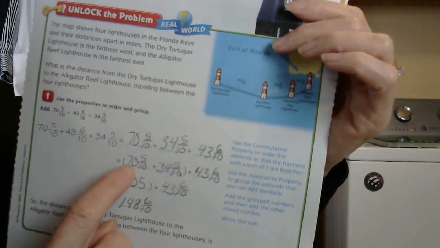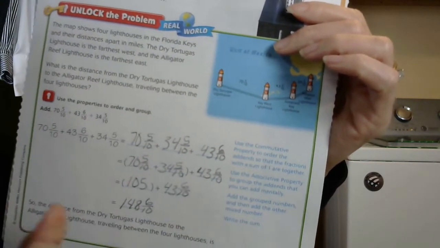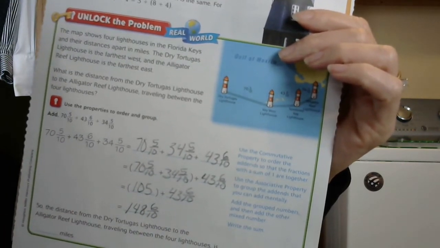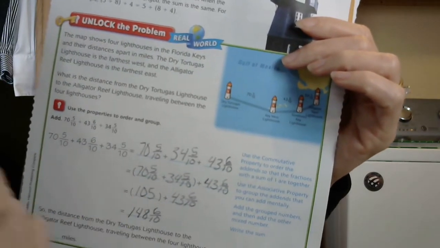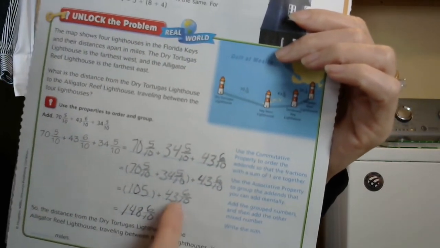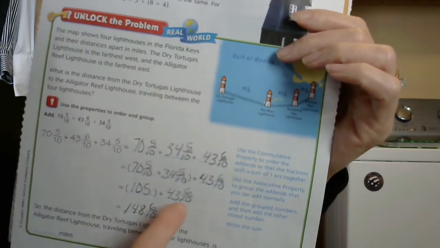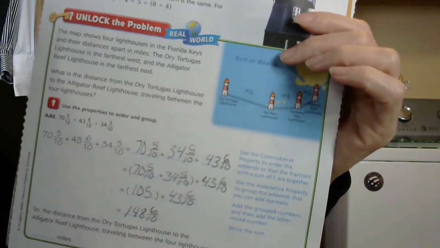Now, when you add 70 and 5/10 and 34 and 5/10, 5/10 and 5/10 become 1. If you give that 1 to the 34, it becomes 35, and 70 plus 35 is 105. Simply slide down 43 and 6/10 and add the two together, and you get 148 and 6/10.